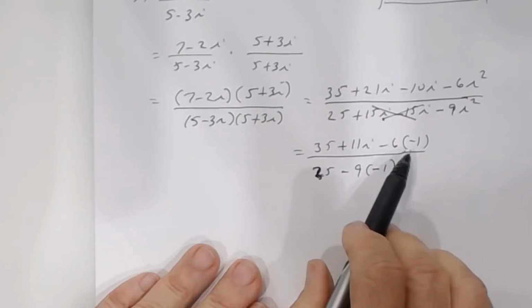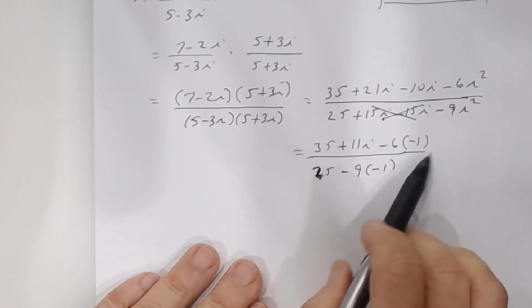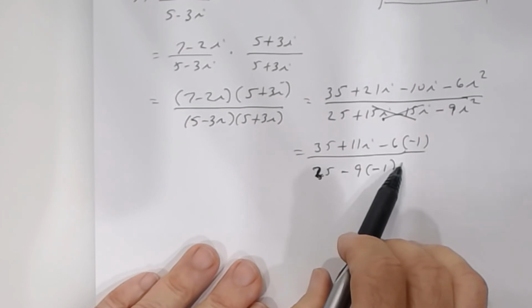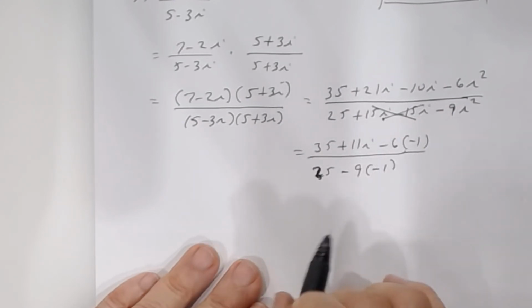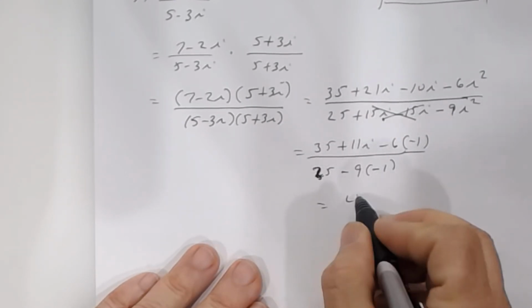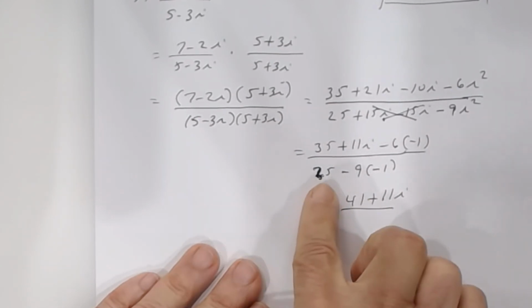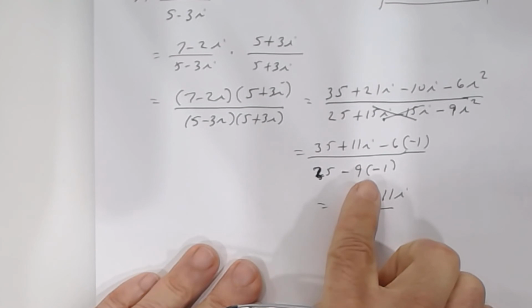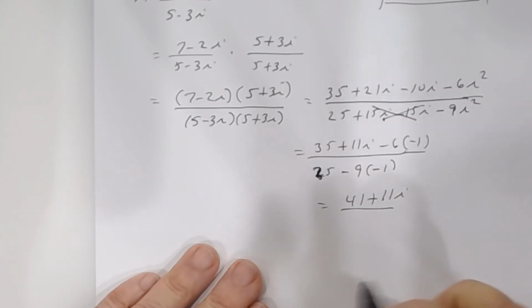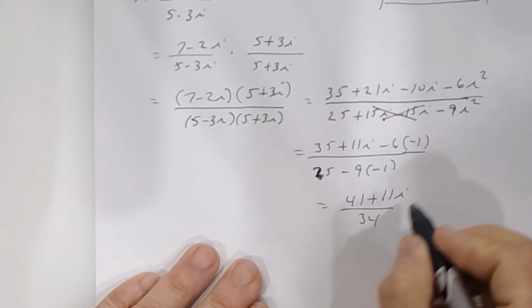Okay. Now, this negative 6 times a negative 1, that's really a what? Positive 6. So tell me, what is 35 plus 6? 41. So 41 plus 11i. And this is 25 what? Plus 9, which is 34. So what's the answer?